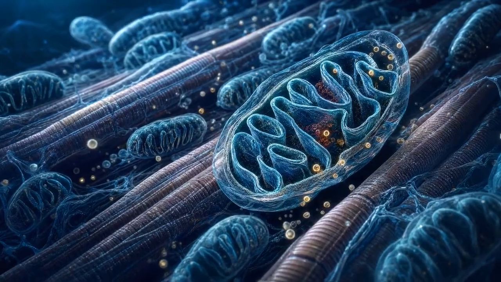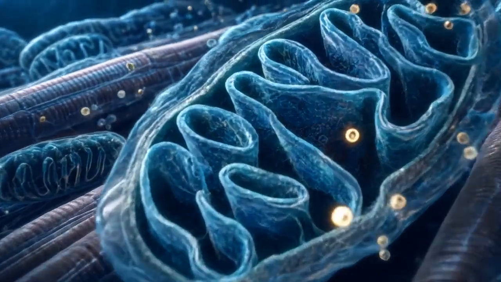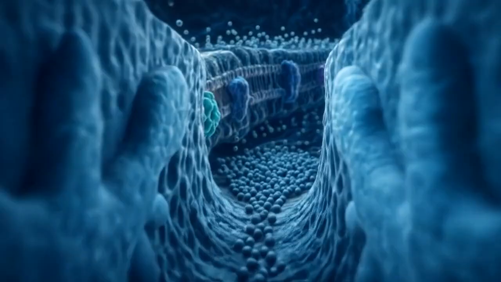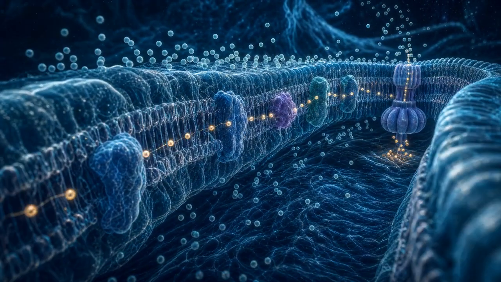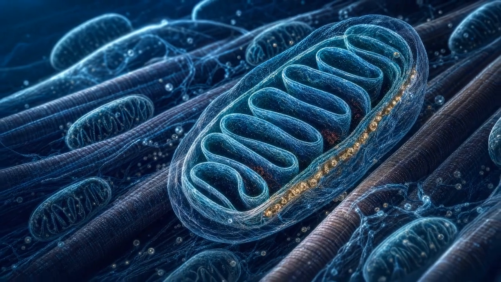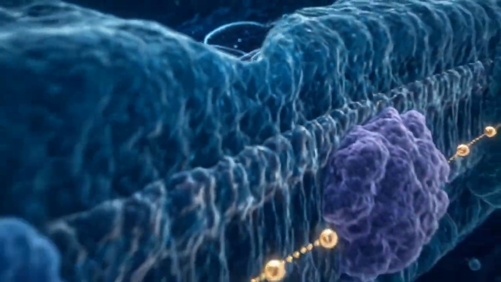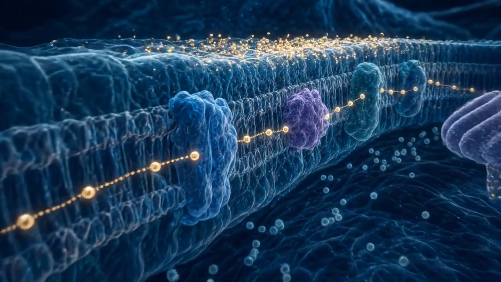NAD+, the cellular fuel. None of these repair processes can happen without fuel, and that fuel is NAD+. Unfortunately, NAD+ declines exponentially with age, dropping to about 50% of youthful levels by age 50. It's the gasoline that runs your cellular repair machinery, including sirtuins and PARPs.